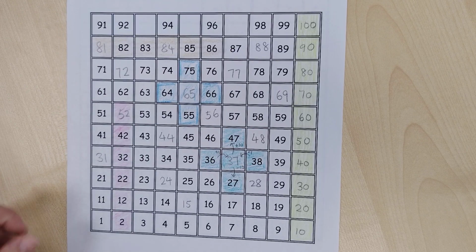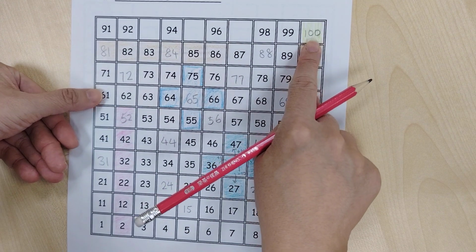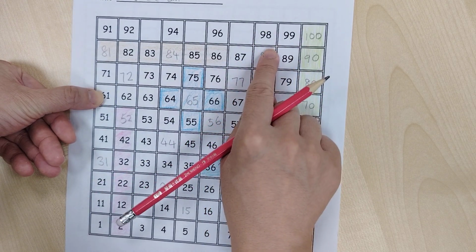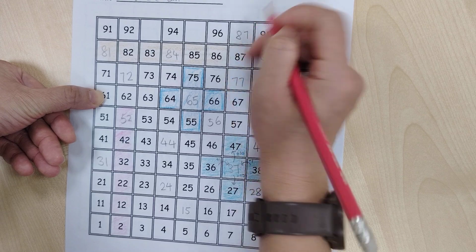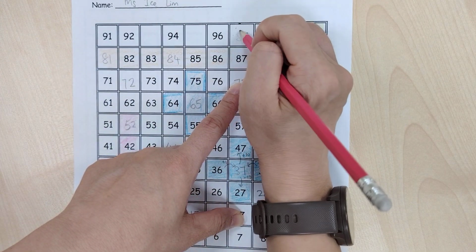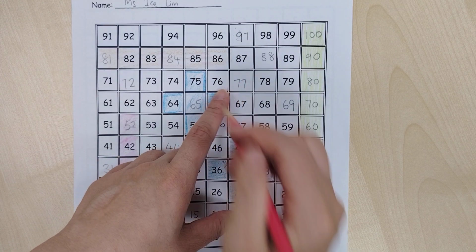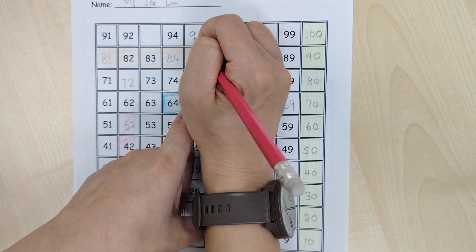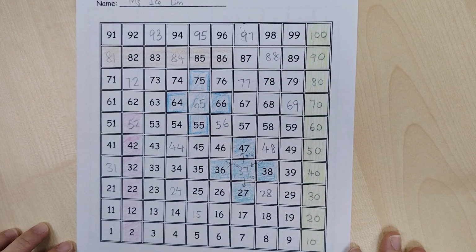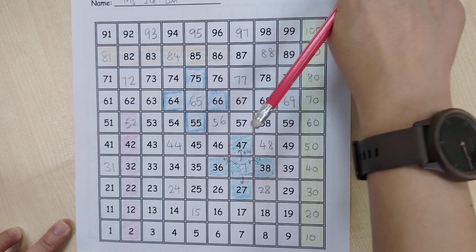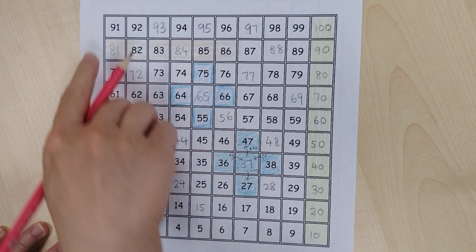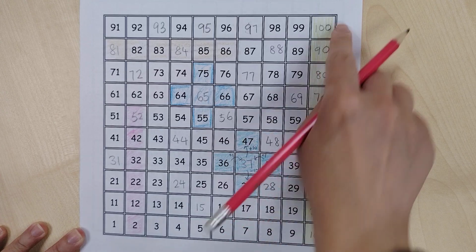Let's go counting backwards. From 100. Backwards from 100, 99, 98, 97, 96, 95, 93. There. Let me check it again. Practice counting from 1 to 100. How about that?